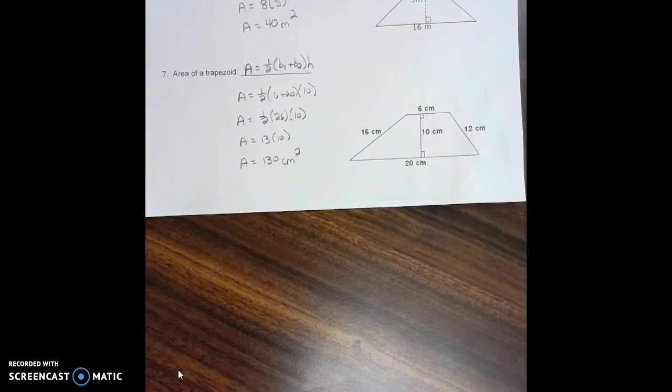Okay, and so those are the formulas that we need to know and memorize in order to find the area of any of these polygons that we talked about here today. Triangles, squares, rectangles, parallelograms, and trapezoids.